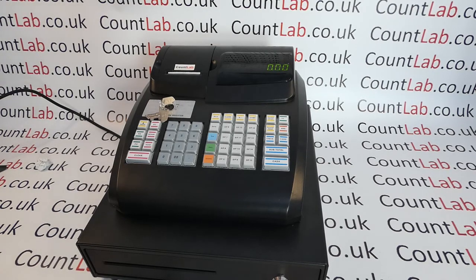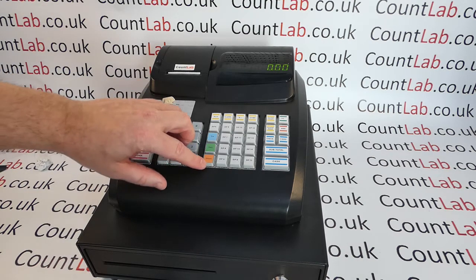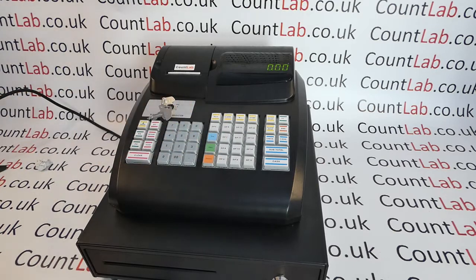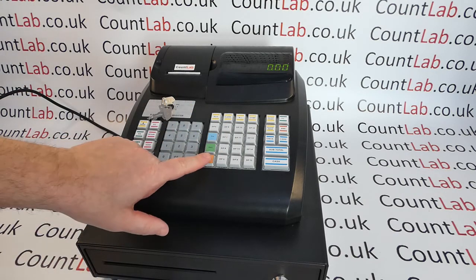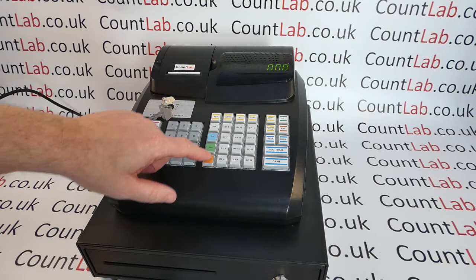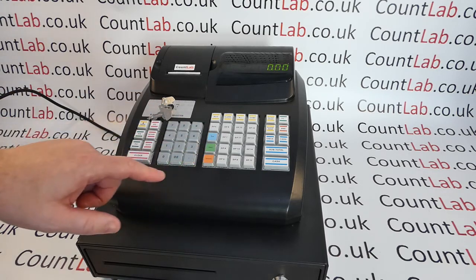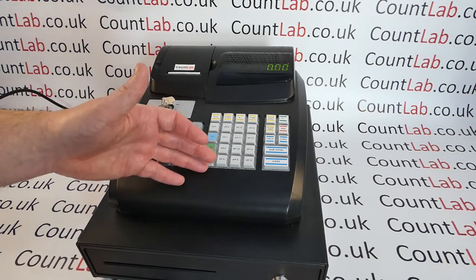In this video we're explaining how PLUs work. So in simple terms, a PLU is an individual product. We've already discussed these categories. For example, if we were stationers, one of these categories would be pens. So we would have department 1 as pens, and that would group all our sales of pens together.